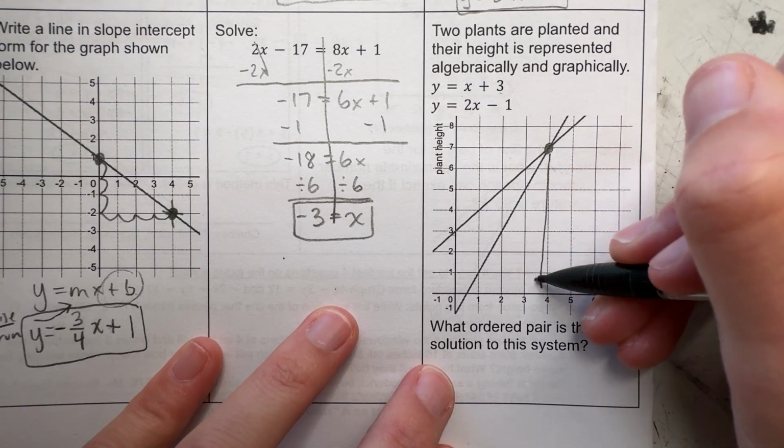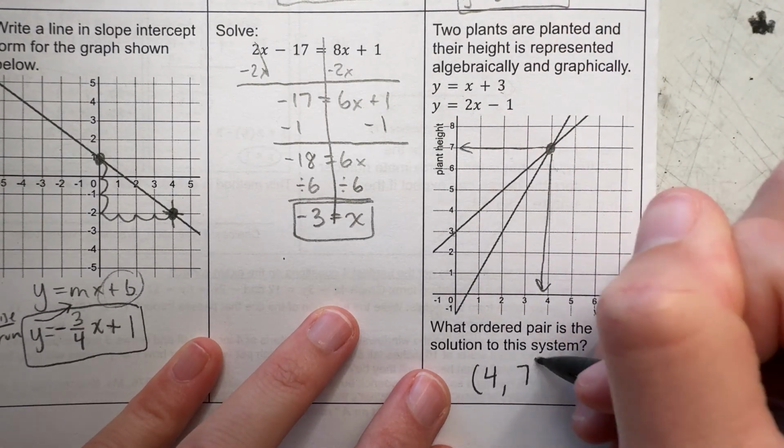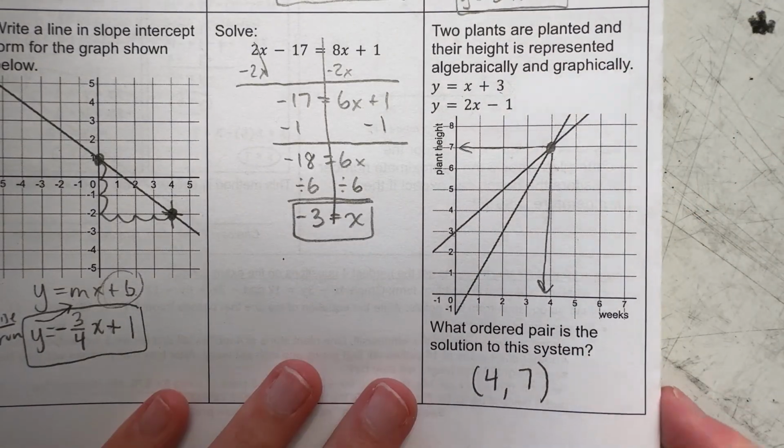It's right there. And remember, we always give the x value first, followed by the y value. Done. You are just reading the solution off the graph. Don't overthink this question.